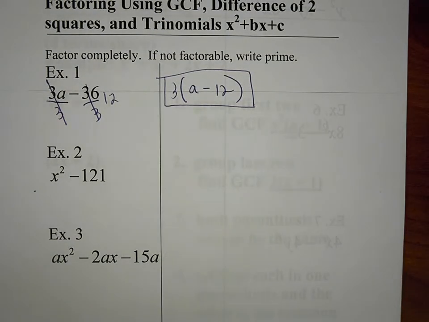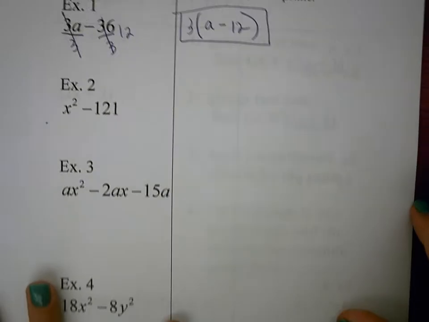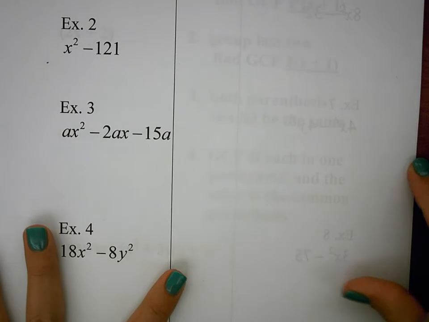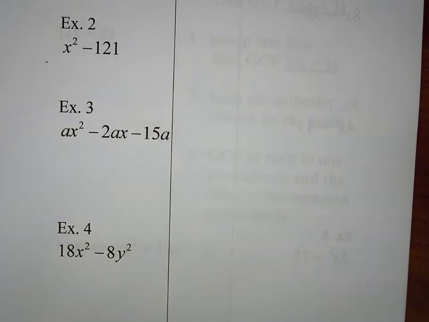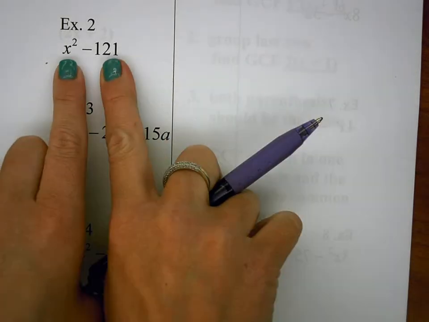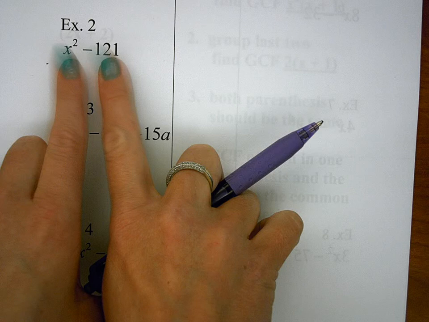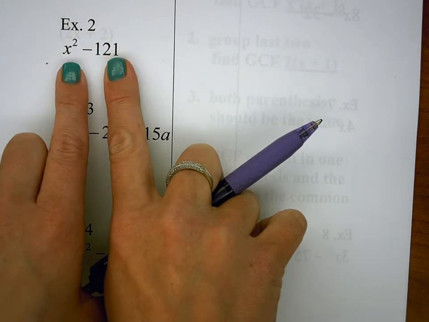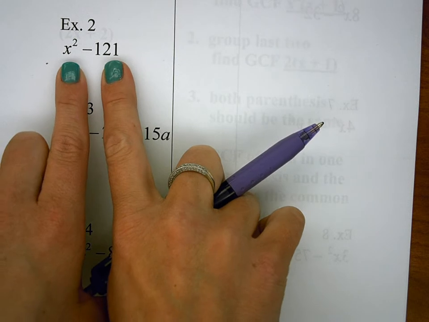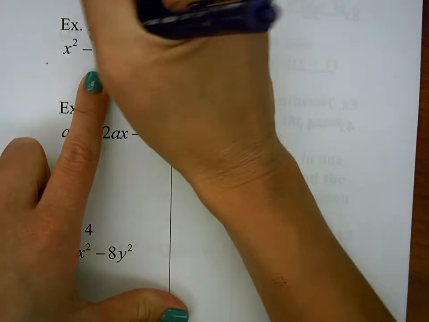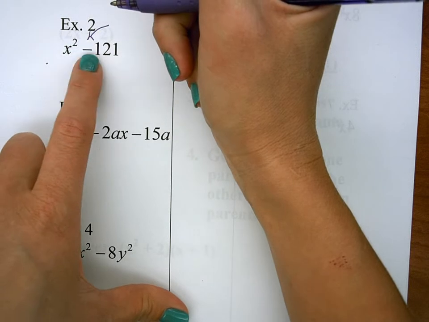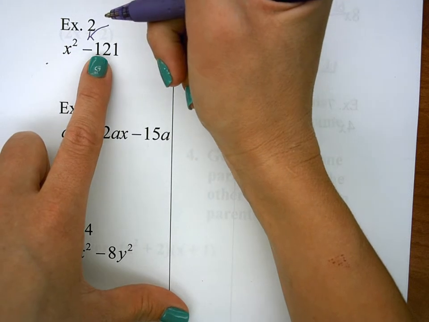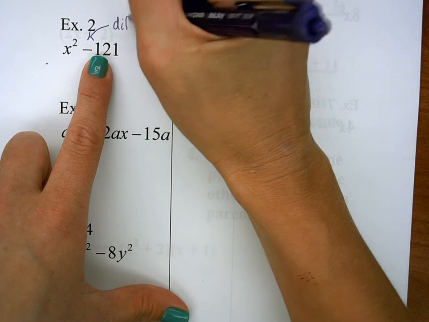So far, so good. All right, example 2. So again, we always check for a GCF first. There's no GCF. Would you guys agree? Because this only has x's, this doesn't have any x's. All right, so when you have two terms, if they are not a GCF, then you want to check to see, is this a difference of squares? Yes. Well, a key thing is difference. If this was a plus here, it would not be difference of squares, right? So you need to have a difference, a subtraction sign.